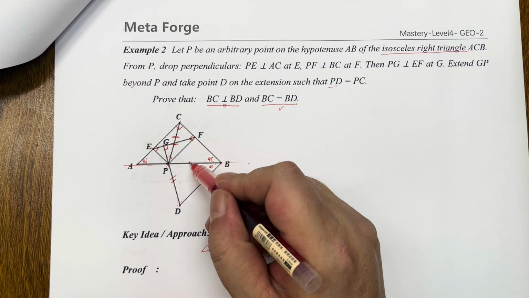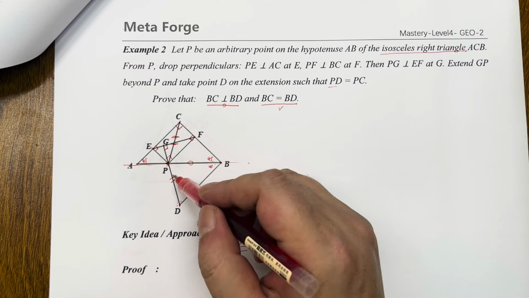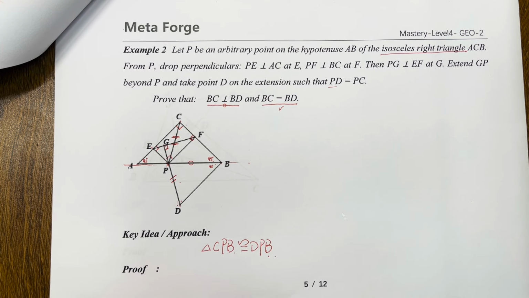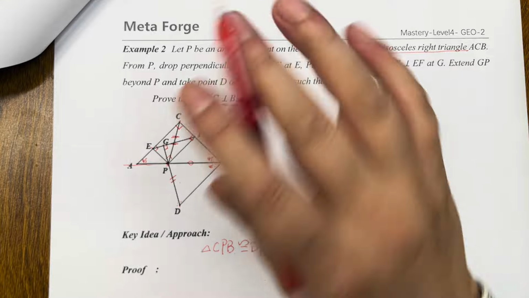You got two sides equal correspondingly. You need the third side. Waiting for proof can't be conditioned.